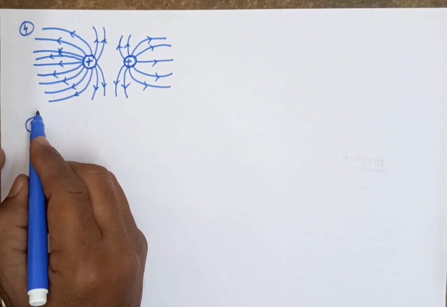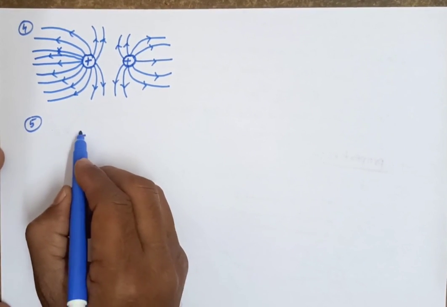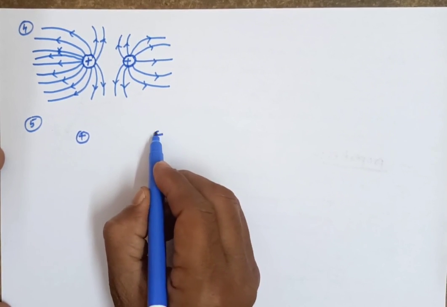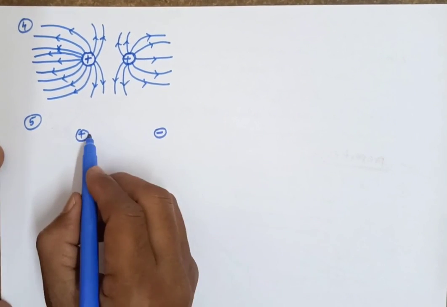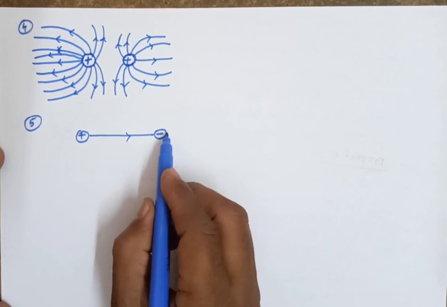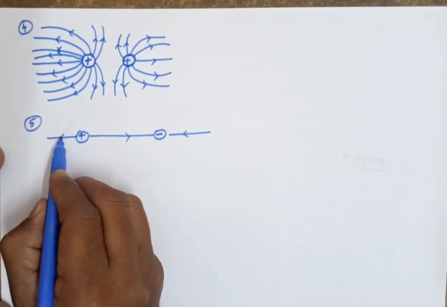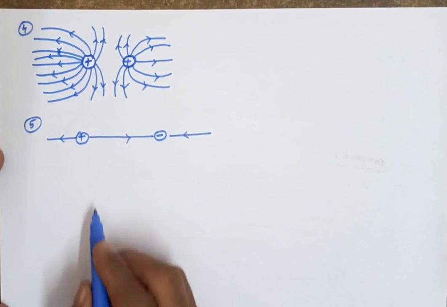And the fifth one: when we have a positive charge here and a negative charge here, the electric field lines move from the positive charge to the negative charge. These are the electric field lines, and they move like this. So the direction is from positive charge to negative charge.